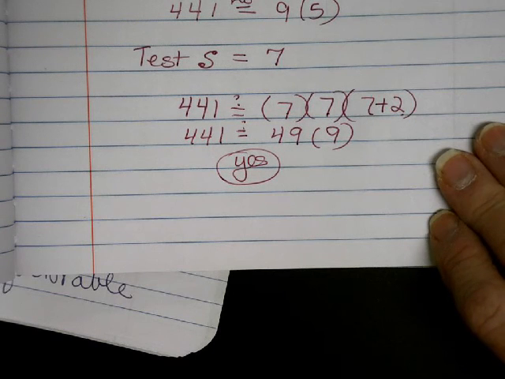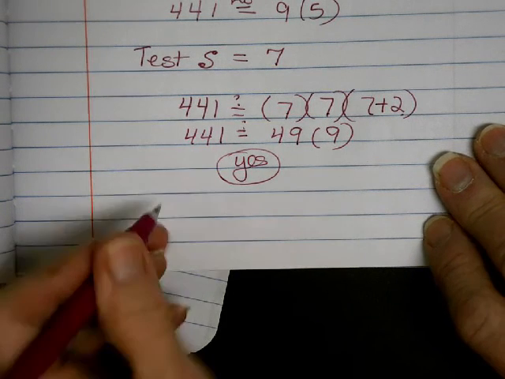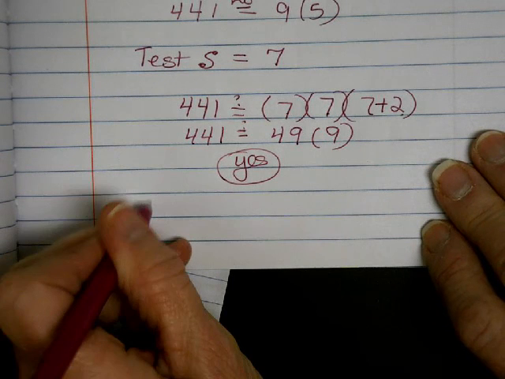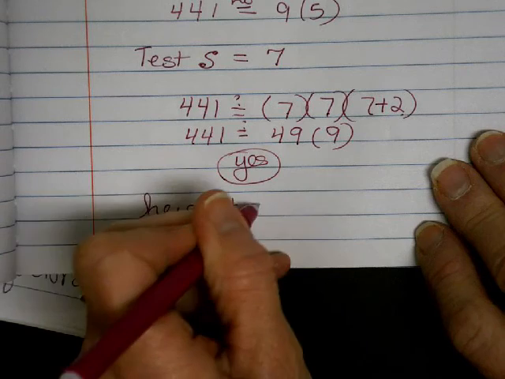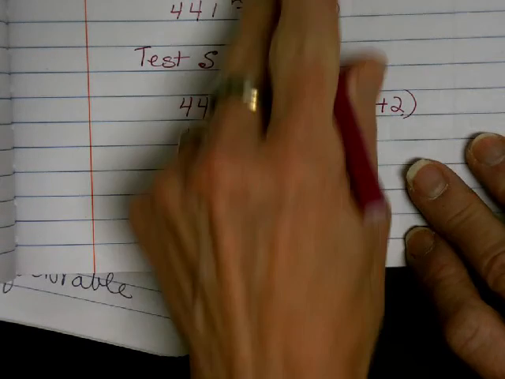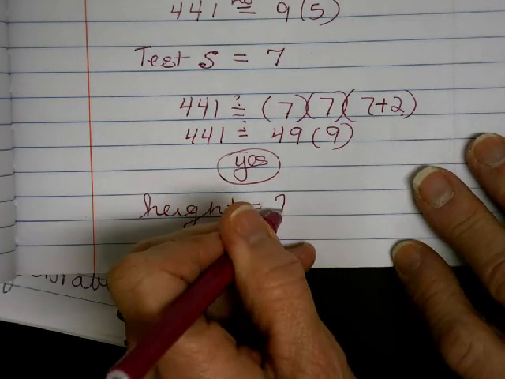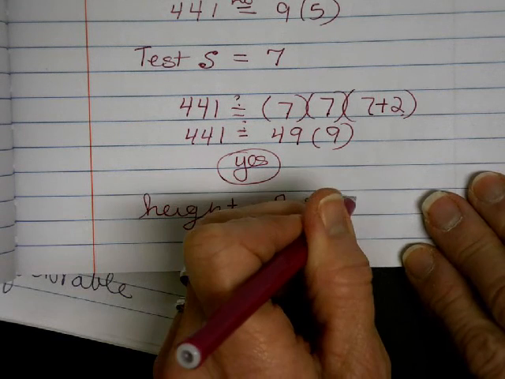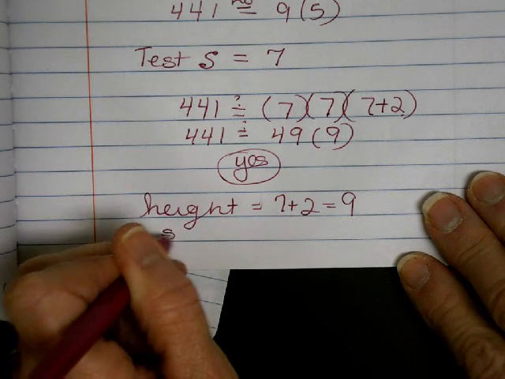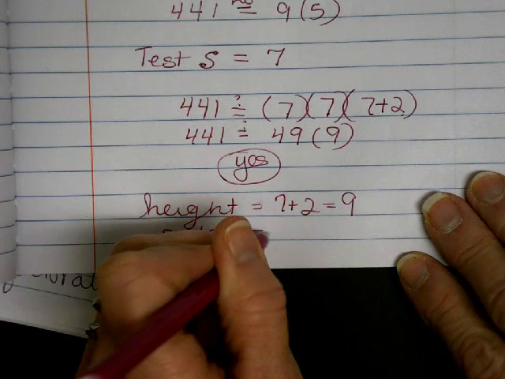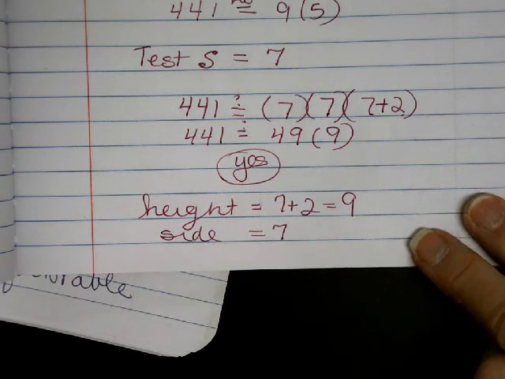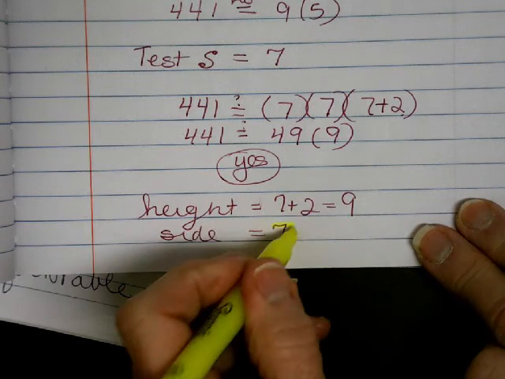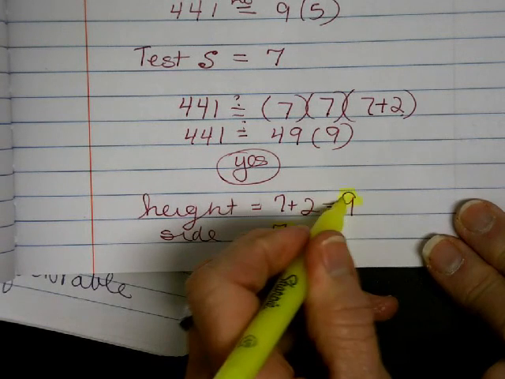You had to have some number sense. That's a good practice, especially if this was an ACT problem and you had choices, you know which one's reasonable. Okay, so that means the height, it asks for the height first on my software. So again, be careful which one they're asking for. The height was the bigger number, 7 plus 2, which was 9. And the side was 7. So there you be.